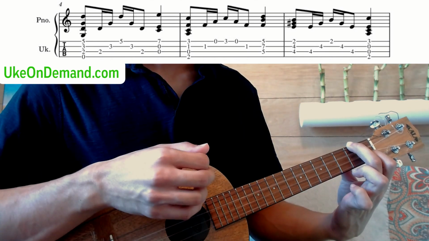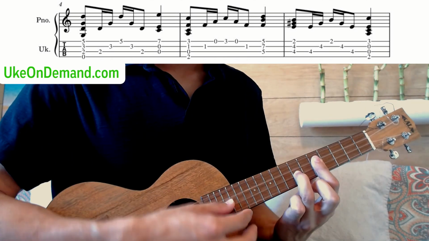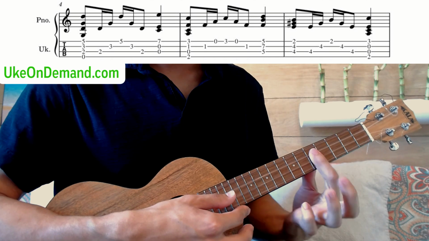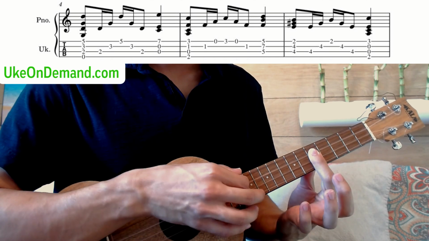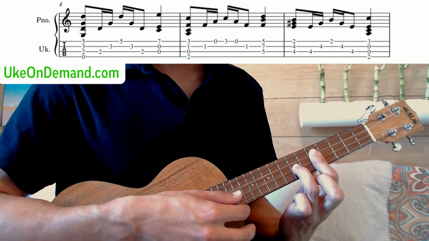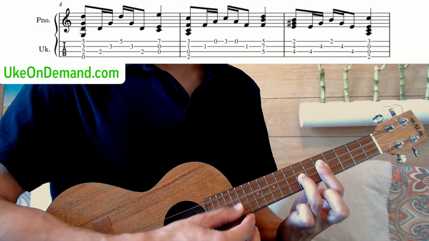We're going to come up here, we're going to bar the 5th fret, but not the G string, and also have ring finger on the 7th fret of the E. Starting from the C string, we're going to strum down.